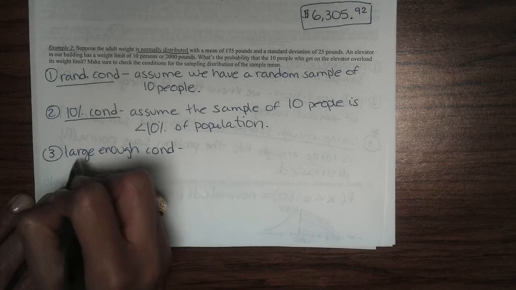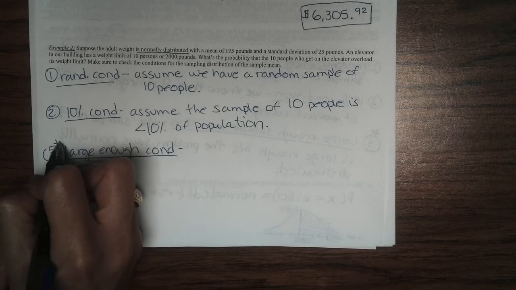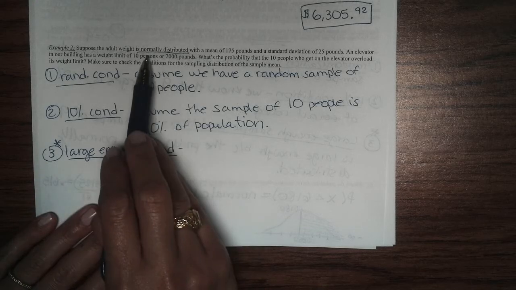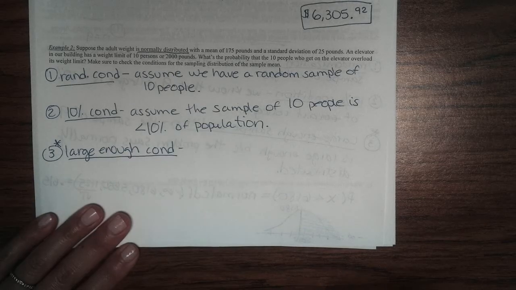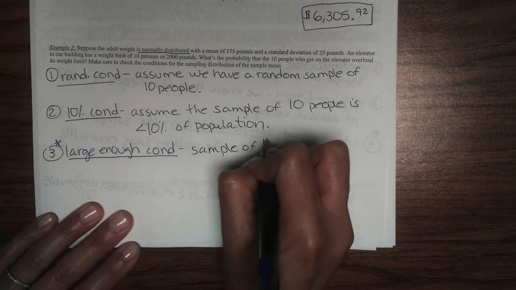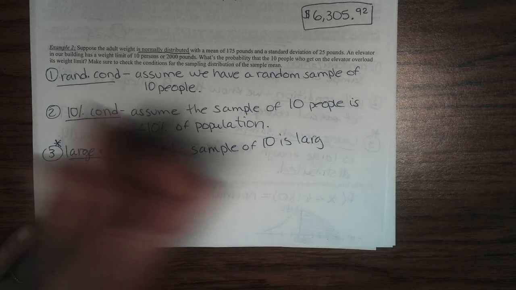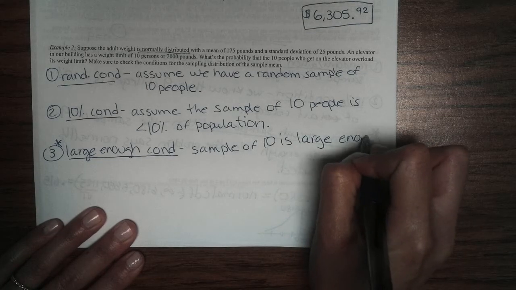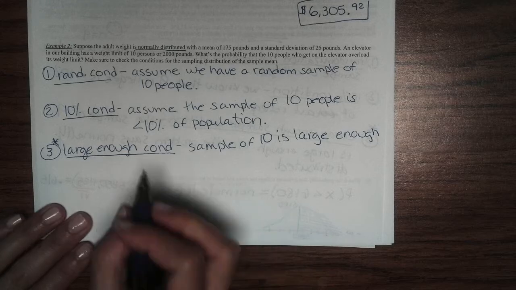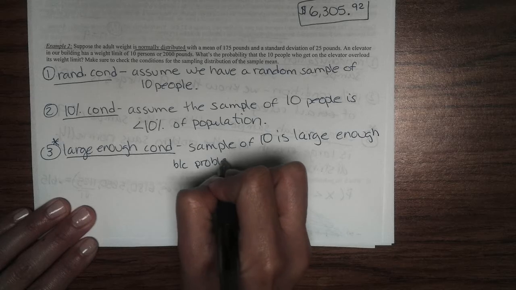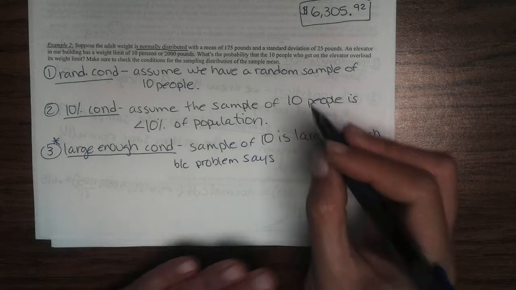So remember, for that one, we need to figure out if your sample is large enough. I kind of gave you the summary already, but that's your homework for tonight. In order for something to be large enough, if the problem says normally distributed, then any sample is large enough. So I'm going to put sample of 10 is large enough, because the problem says normally distributed.